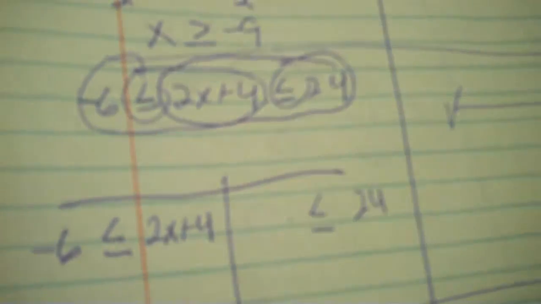So I'm going to have that less than, I'm going to have that less than. So I know I have negative 6 there, and I'll have the expression 2x plus 4 over here. I know I have 24 over here, and then the expression 2x plus 4 is in each one. That's a visual for you. Overlaps. Okay, you just solve them separately.